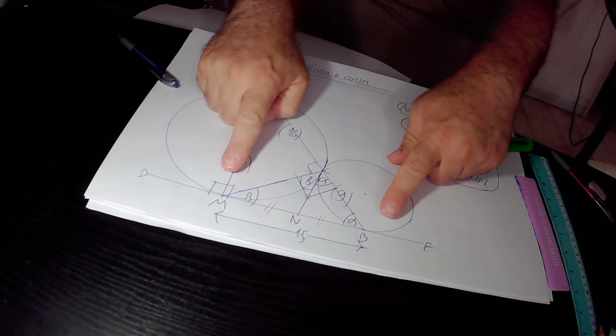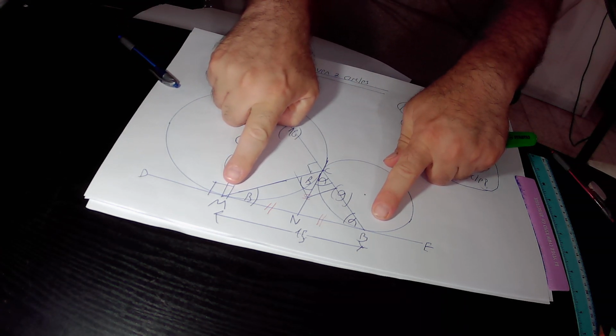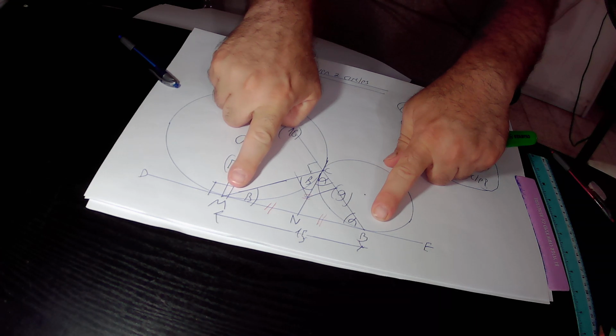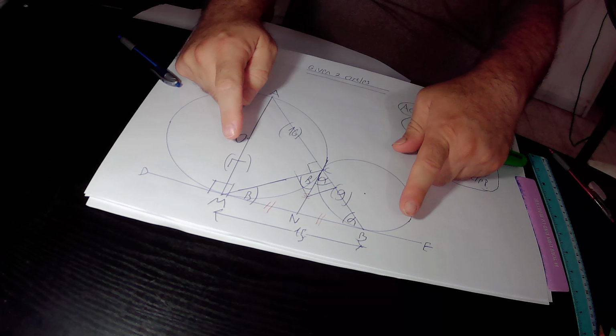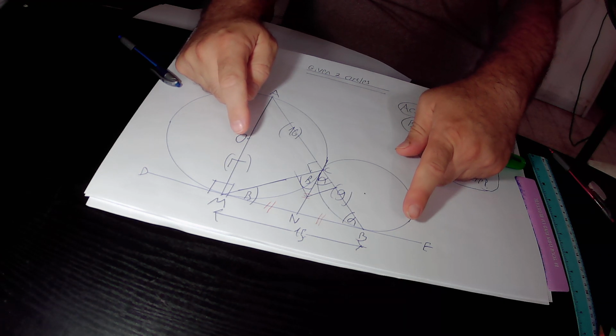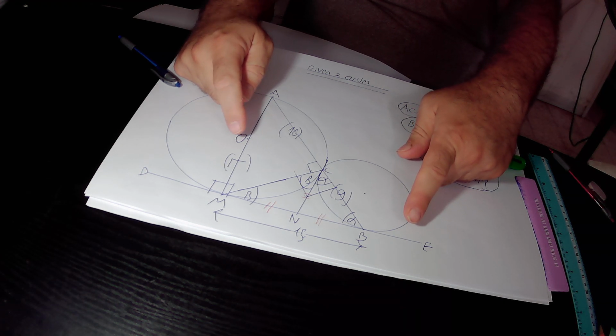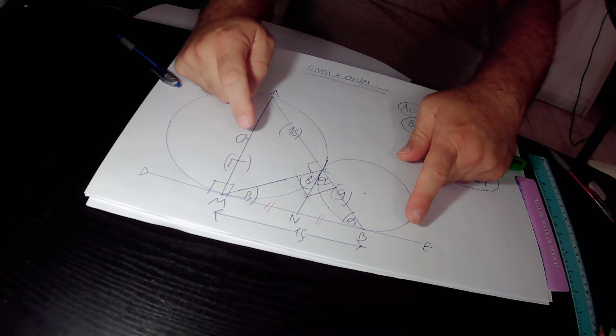This is side MB, which is equal to 15 units according to rule 10. Side AM is the missing side, so we find the value of the missing side AM by implementing the Pythagoras theorem in this right triangle.